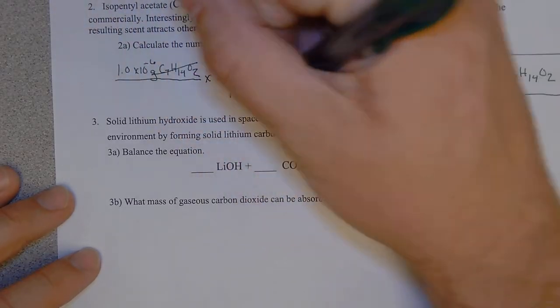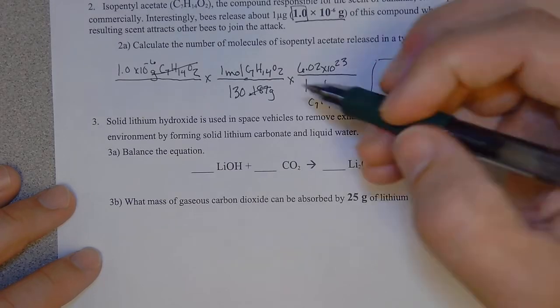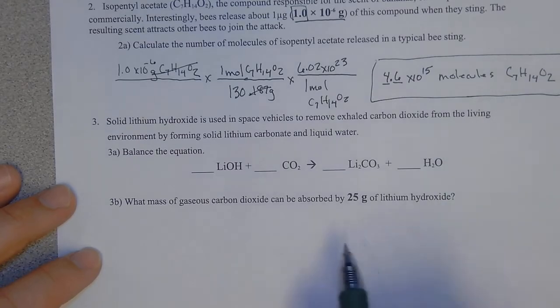Okay, number 3. So solid lithium hydroxide is used in space vehicles to remove exhaled carbon dioxide from the living environment by forming solid lithium carbonate in liquid water. Okay, balance the equation is your first step.